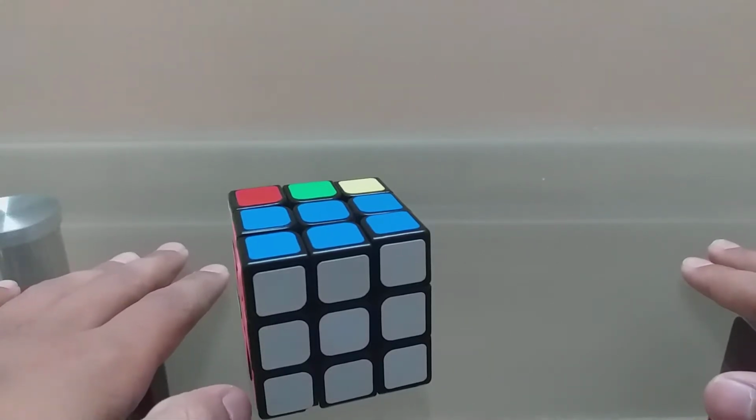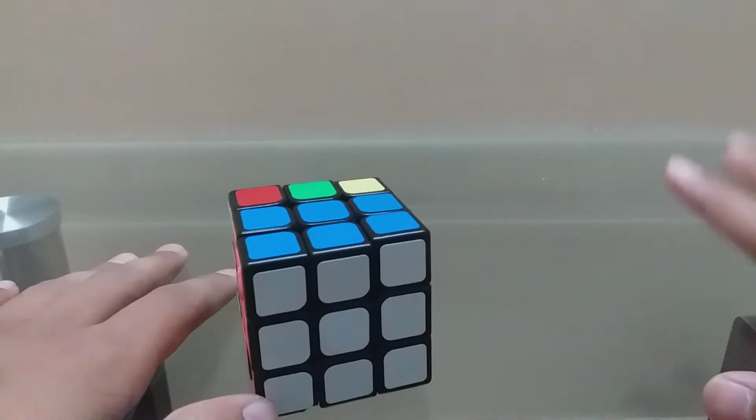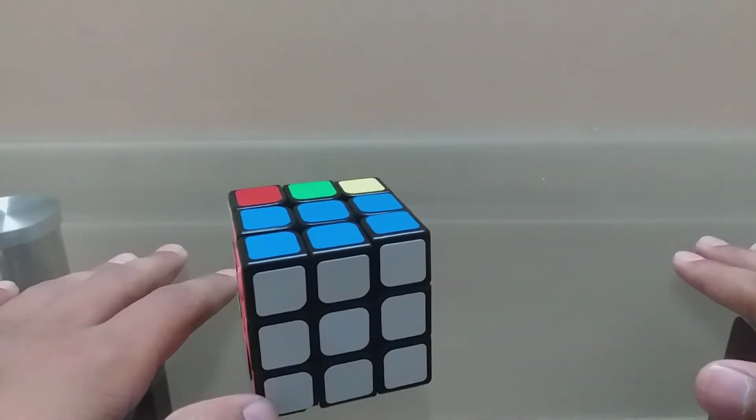In my last video I showed you how to insert the edge pieces in the second layer to complete the second layer so that we can solve the Rubik's Cube. So now in this video I'll be teaching you the next step and the last step which you will learn to solve the Rubik's Cube, so that we have a completed Rubik's Cube, which is the last layer.